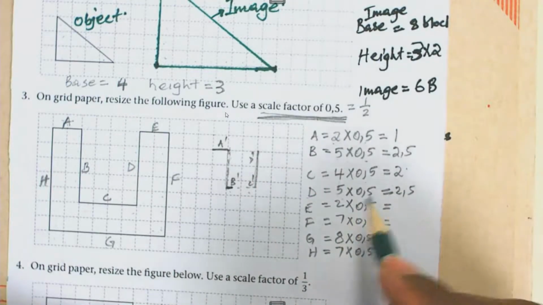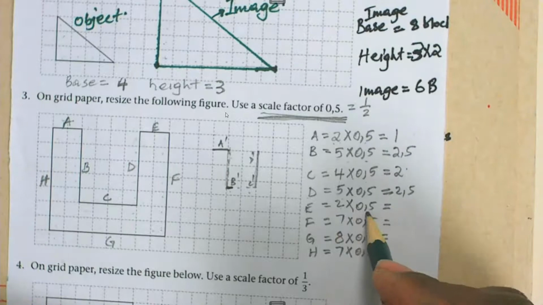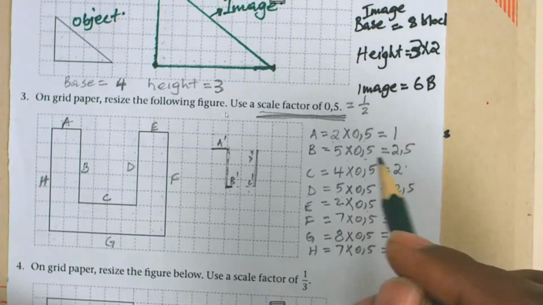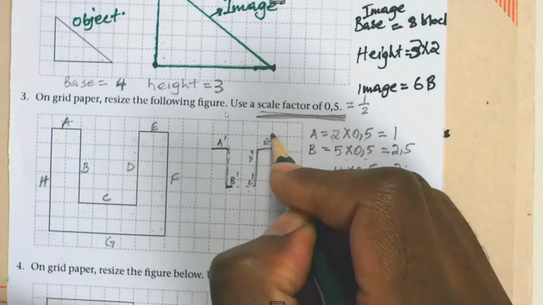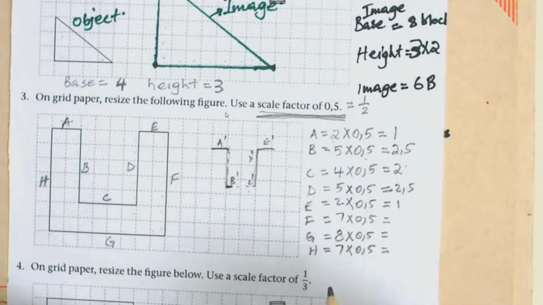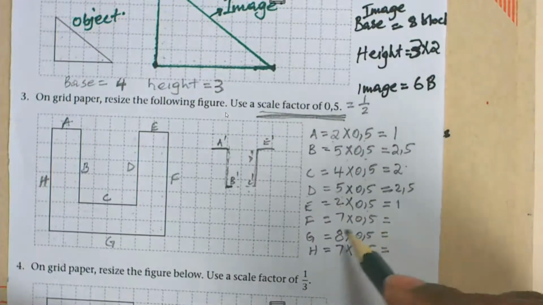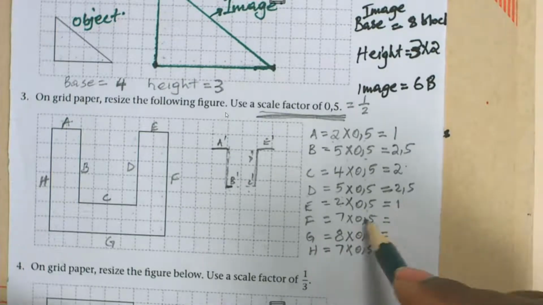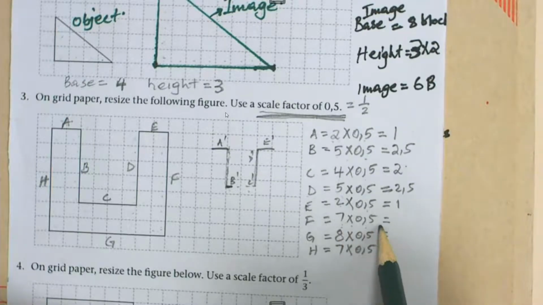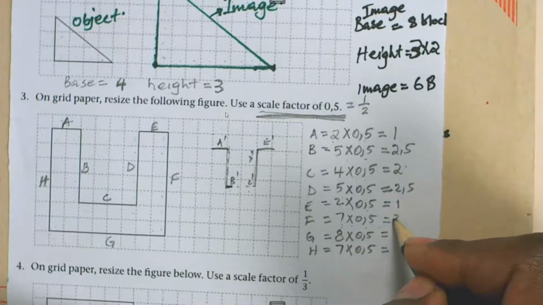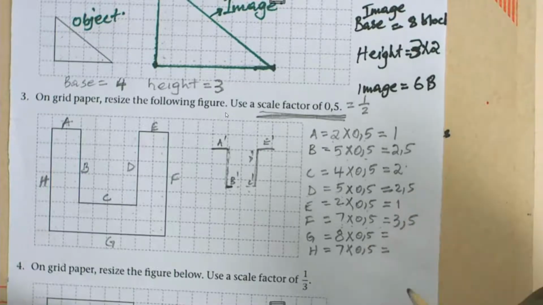Then E, 2 multiplied by half. Half of 2 equals 1. So my E will be 1 block. So E prime. Then F, 7 multiplied by 0,5, I'm very sorry there. Half of 7 is 3,5. It's going to be 3,5.